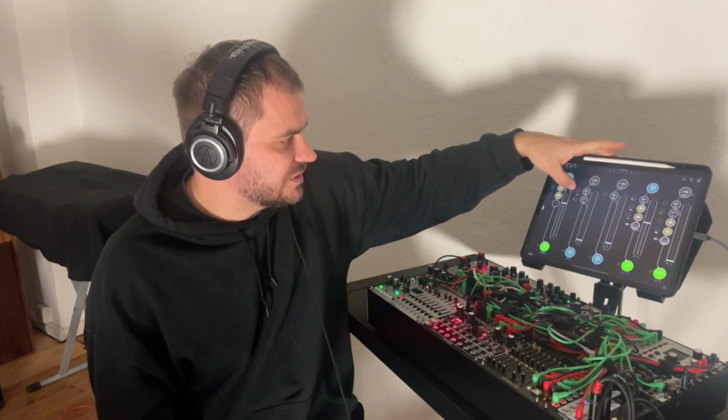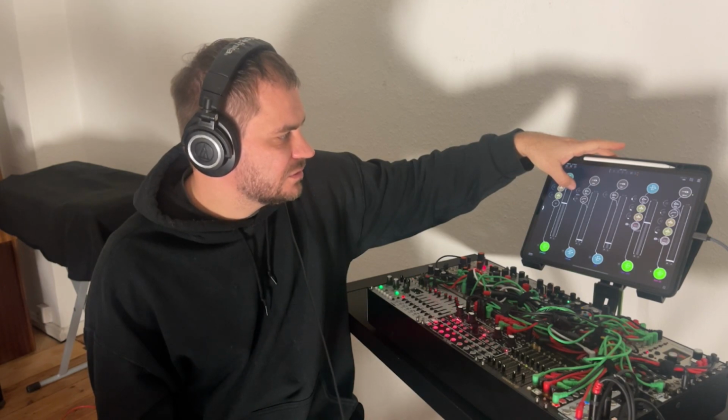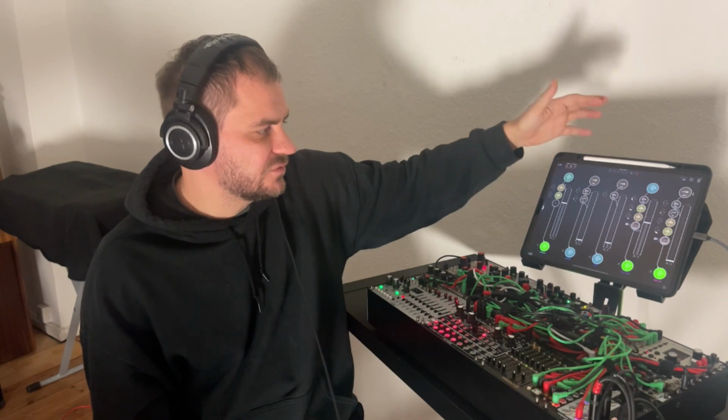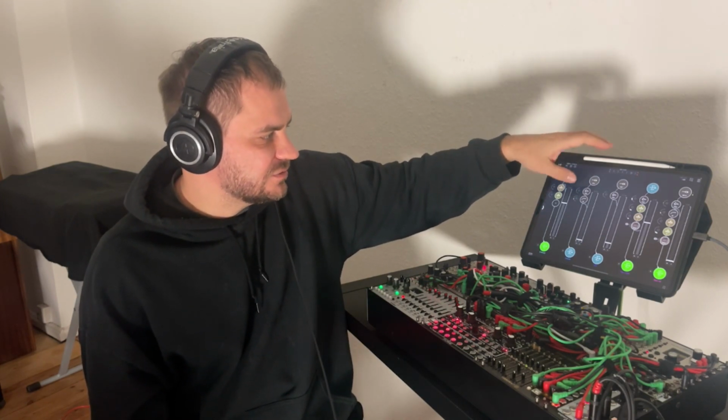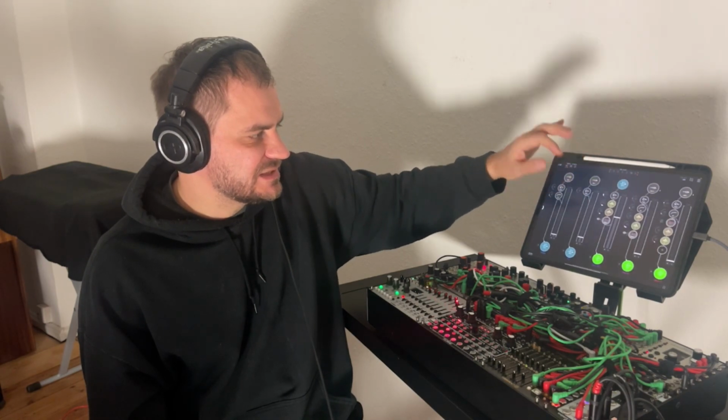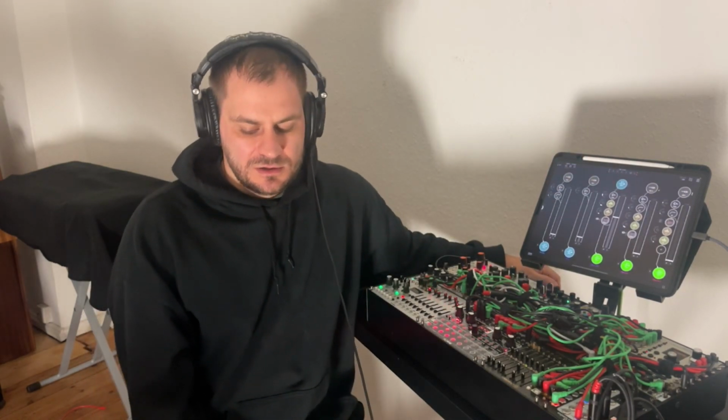Here it's somewhat 200. I mean, I did adjust it now, but it's like 280. So it's individual for the tracks, but it's basically also cleaning up the mix a bit.